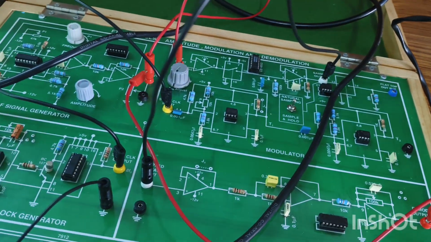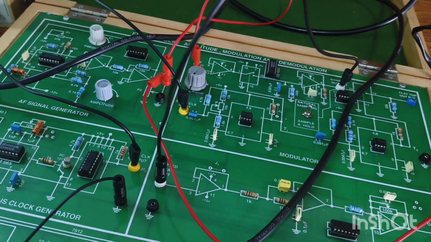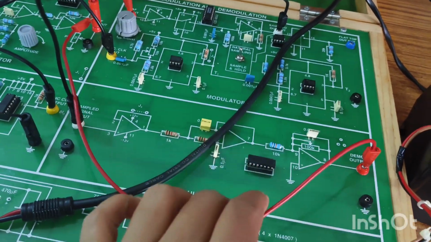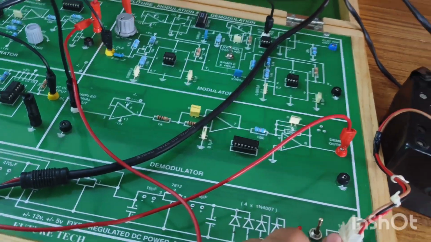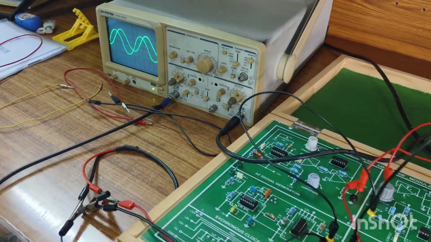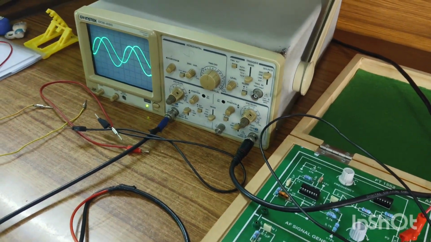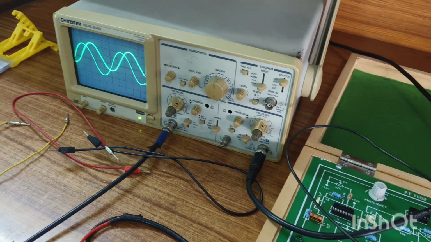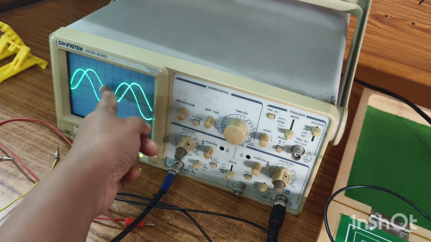In channel 2 we have the modulating signal. Previously we have compared it. Now in channel 1 we need to get the demodulator output. Now I am going to switch on the kit. See, we will get the same amplitude, same time period, but this phase shift will be there.